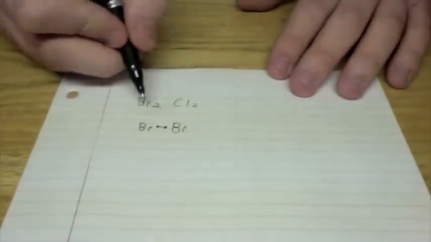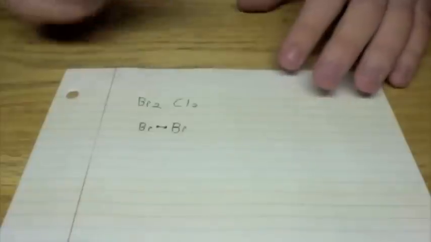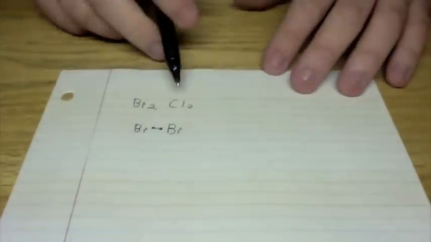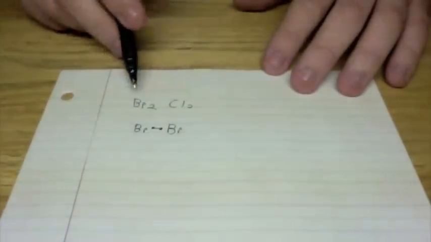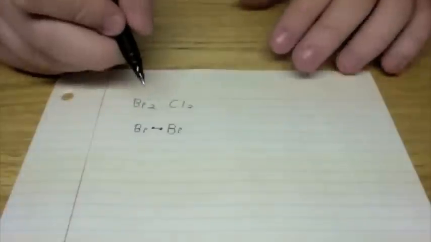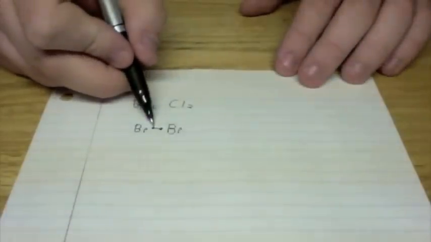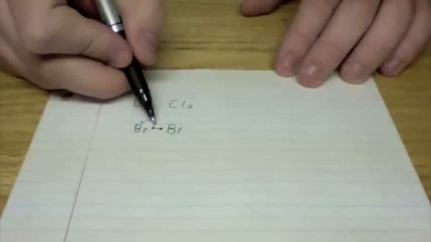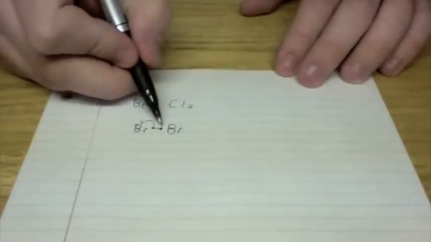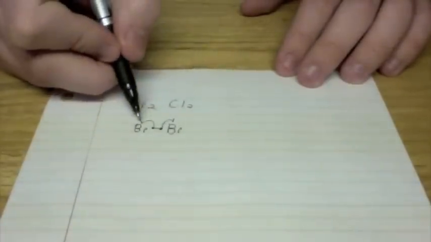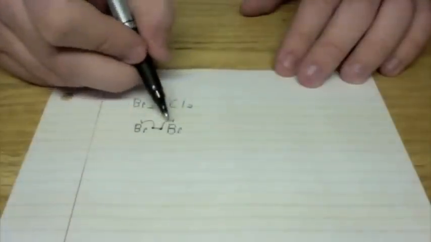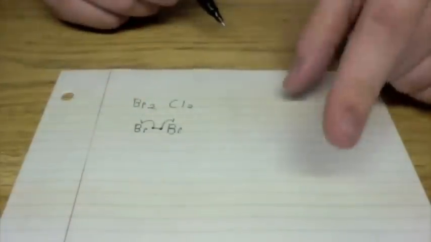Well, what happens is if you add heat or light, I don't remember which is which, but one of them reacts with heat, one reacts with light, you get what's called a homolytic cleavage. So one of the electrons from the bond goes to one bromine, and the other one goes to the other. Notice the mechanistic arrows only have one-sided arrowheads because it's only one electron, not two.